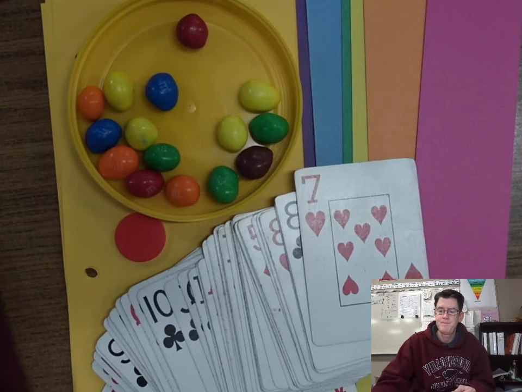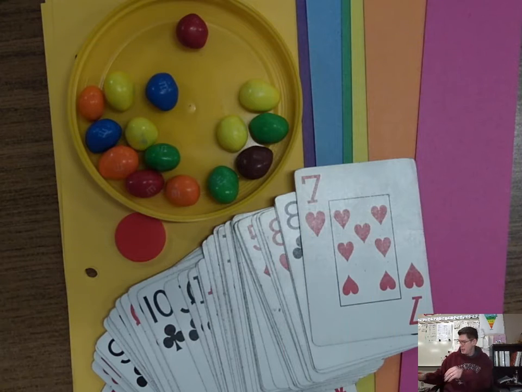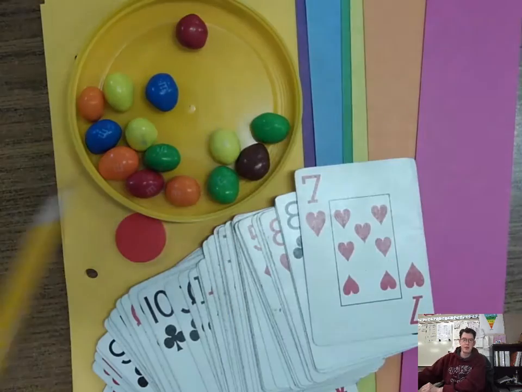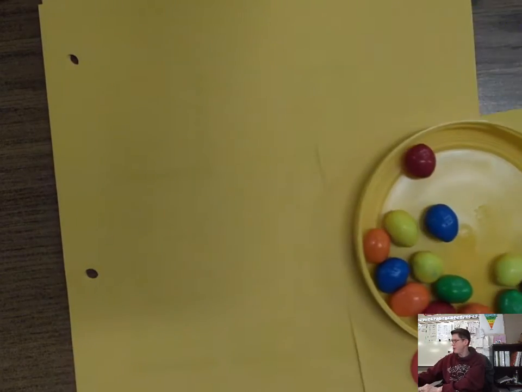Get me out of the way. Okay, I've got some distractions going on. Yeah, this is a major distraction, actually. Let's get rid of that puppy. All right, here we go.